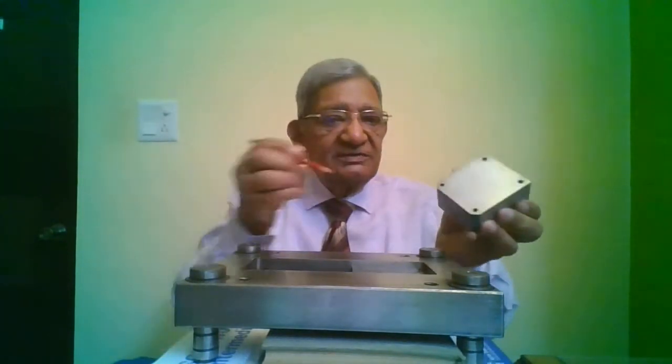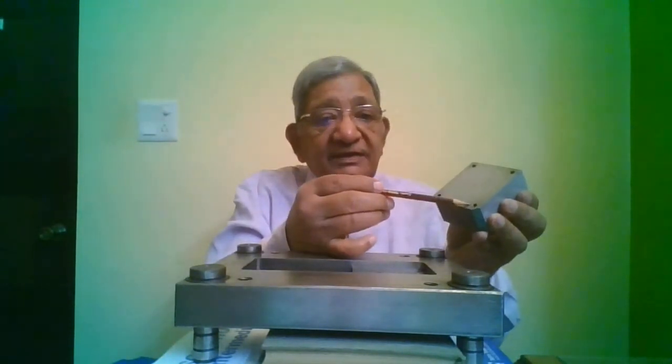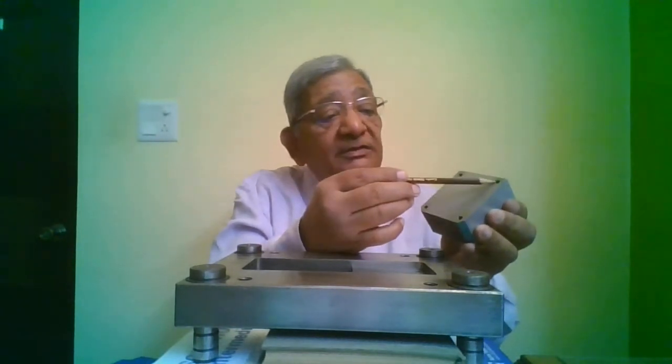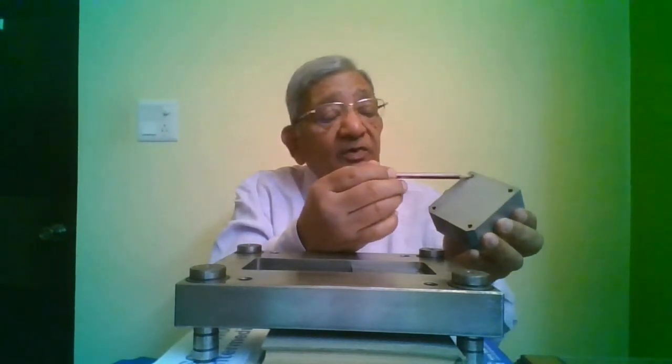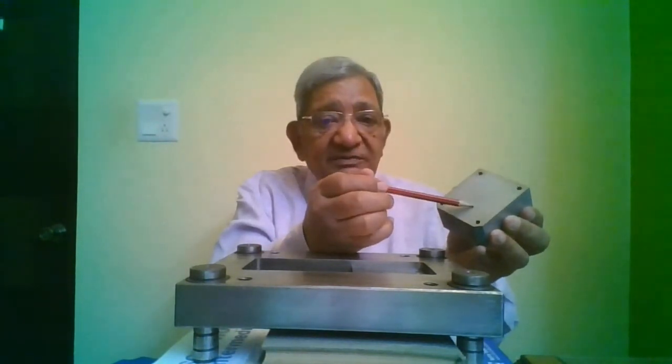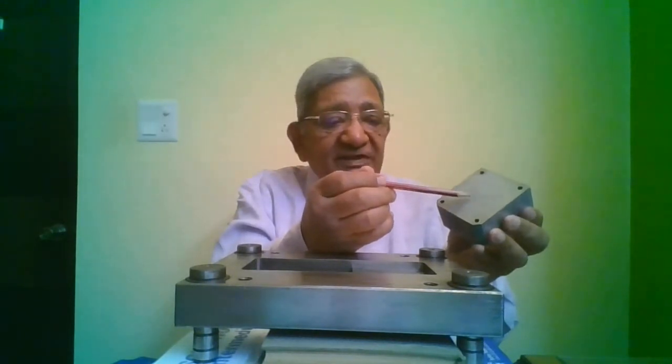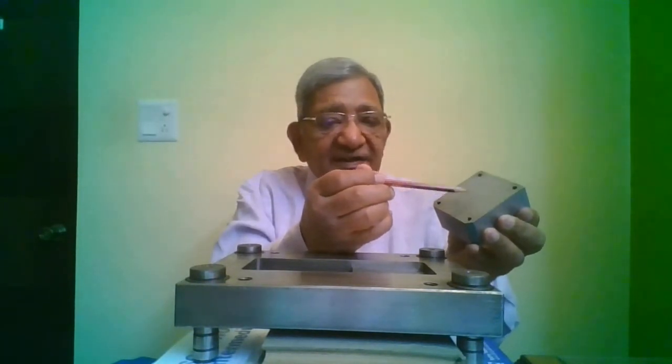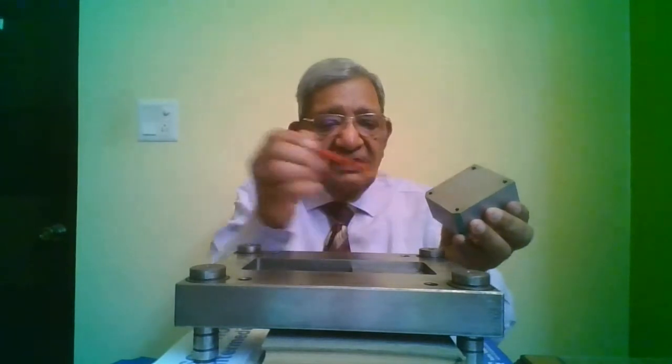Now one thing more, this is a cavity insert. It contains 4 tapped holes. Here is 1, 2, 3 and 4. They are 4 tapped holes. These tapped holes are created so that it can be retained in the pocket.